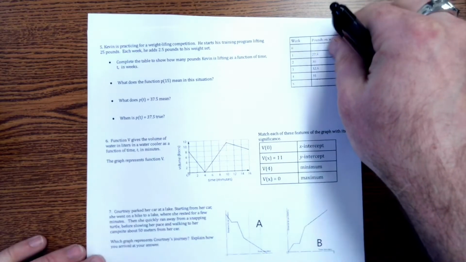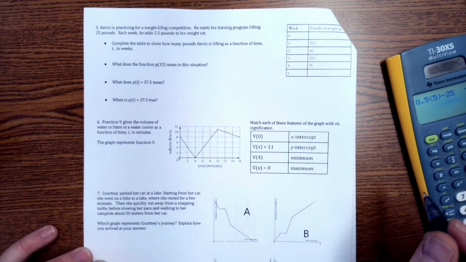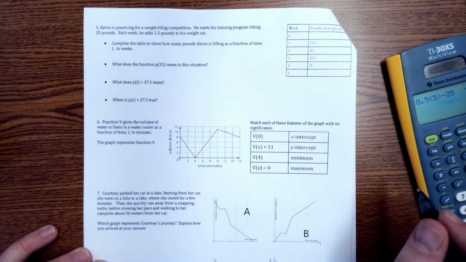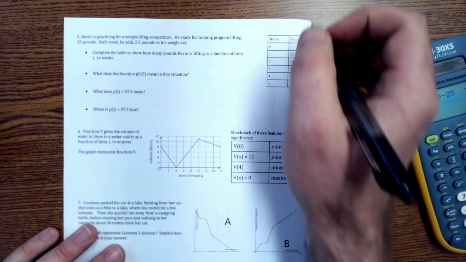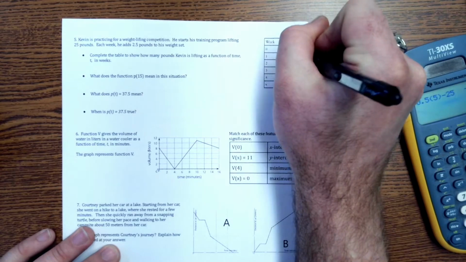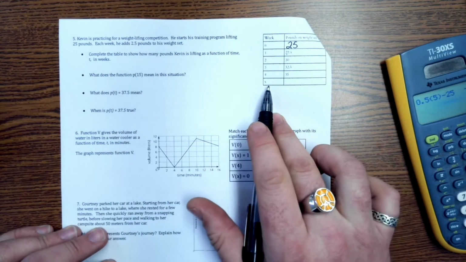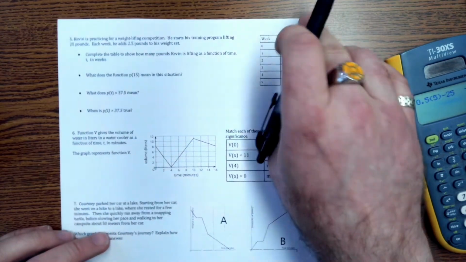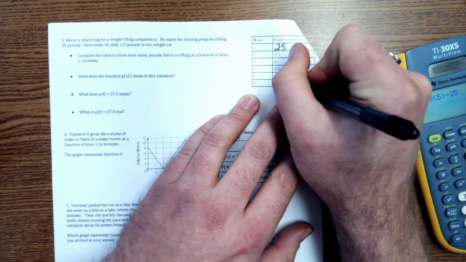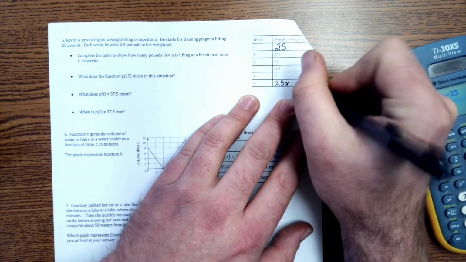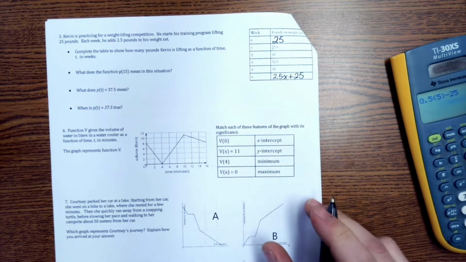Number 5. Kevin is practicing for a weightlifting competition. He starts his training program by lifting 25 pounds, and each week he adds 2.5 pounds to his weight set. So if he's at 27.5 here, well, in week 0, they told us he started with 25. And if we keep going to X, well, depends on how many weeks he goes, because he adds 2.5 pounds for every week for X weeks, plus he started with 25 pounds.